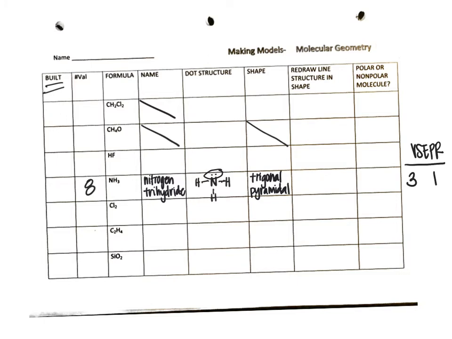So again, I determine that shape by using the VSEPR PDF that I have posted on Schoology. I look at how many things are directly attached to my central atom, which is nitrogen. In this case, it's 3 hydrogens. And then I look at my central atom only. Does it have lone pairs? Yes, it has 1. And so I look up 3 and 1, and that shape is trigonal pyramidal. When I'm asking you to redraw it in the shape, use the picture that's all the way to the right.